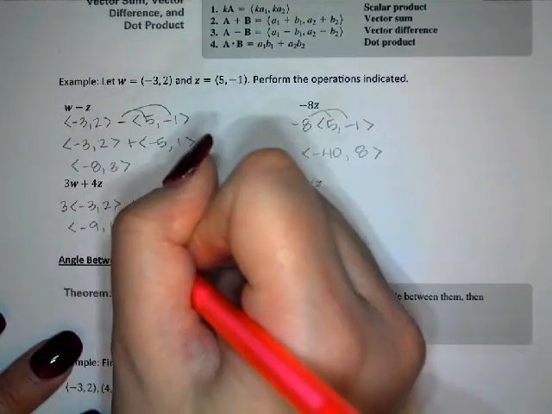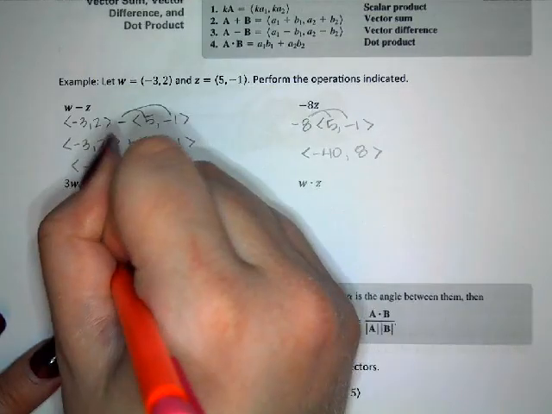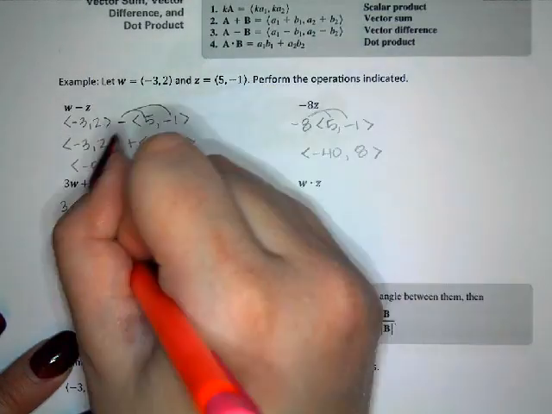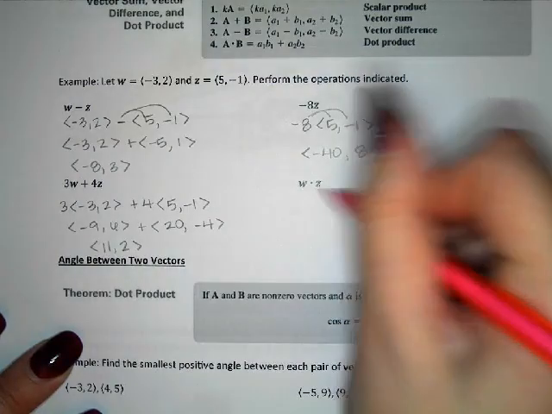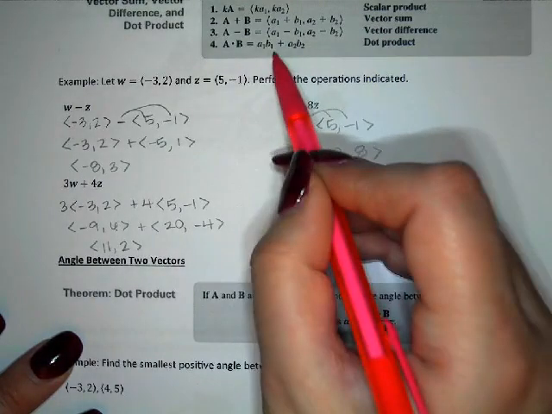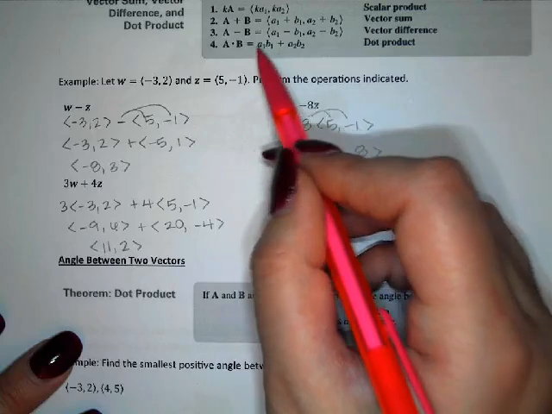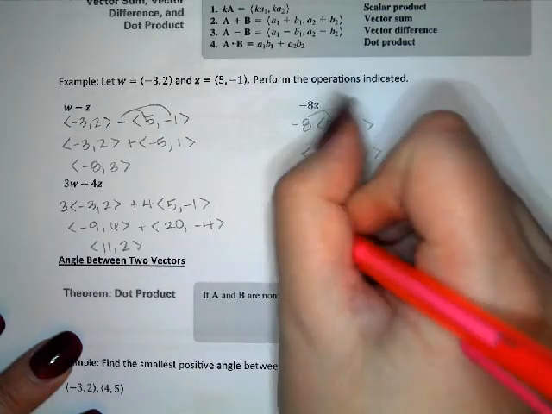All right, and then this one, the dot product. If you look at this, you're going to consider the two different vectors, W, -3, 2, and Z, 5, -1.